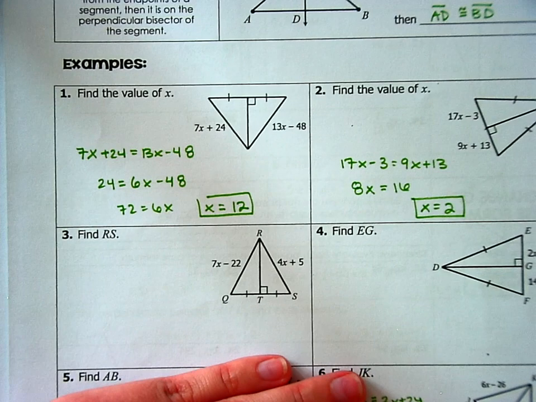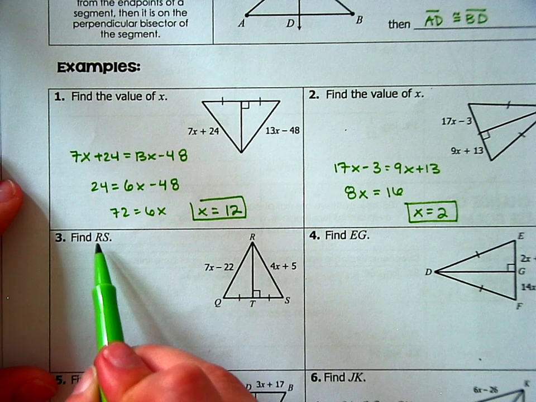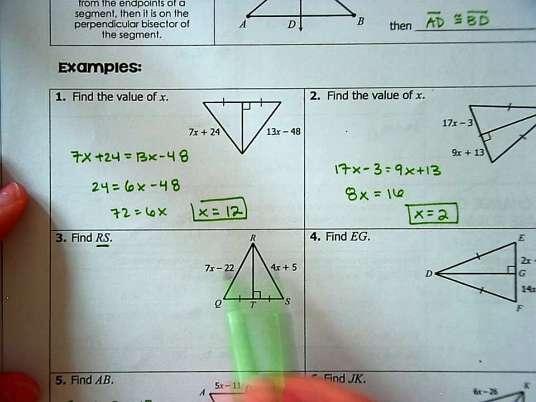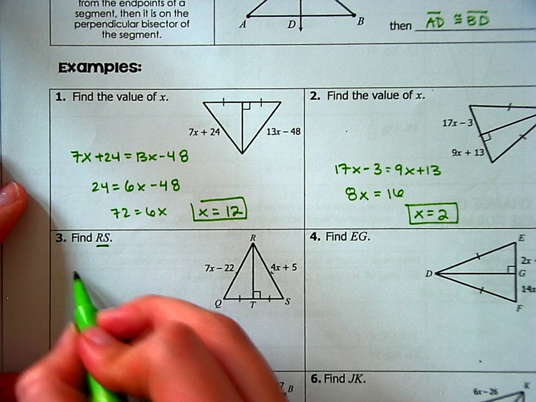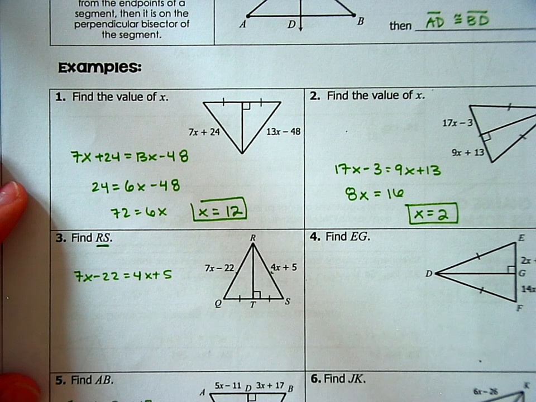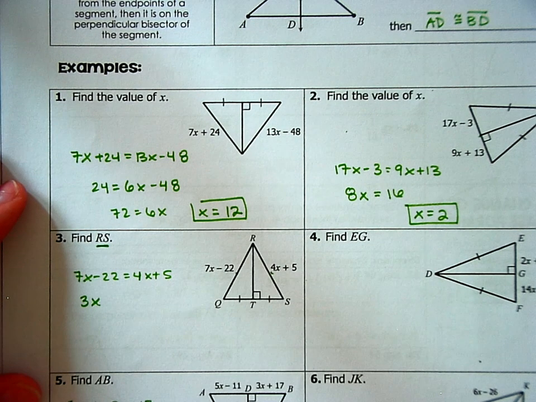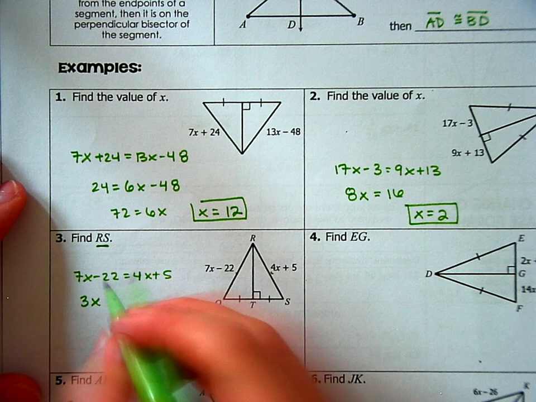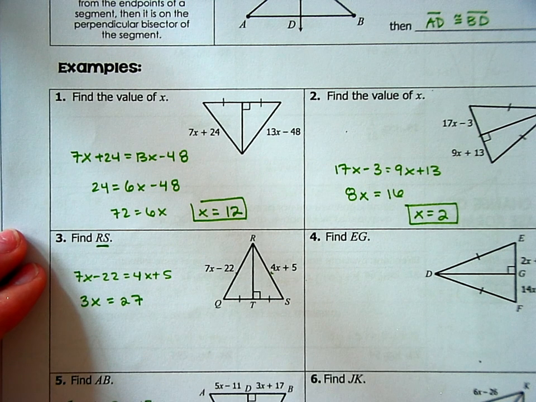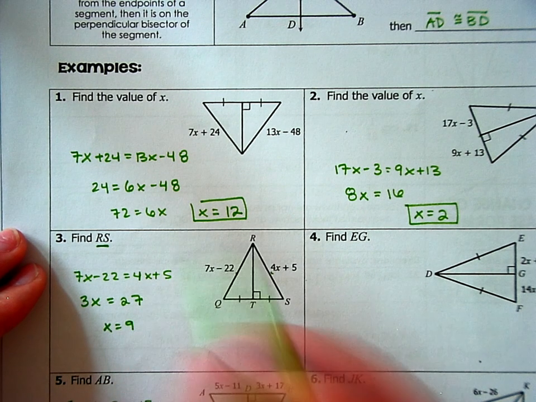All right. And then the last two I'm going to do with you guys. This time, after you solve for x, you have to find the length RS. So it's kind of a two-step problem. So first, I know these sides of this triangle are congruent. So we're going to set them equal to each other. Okay, isolating x, so we've got 3x on the left side of the equation, and if I add 22 to both sides of the equation, now I have 27, and if I divide both sides by 3, I get x equals 9. Now I'm not done yet, I want to know what RS is.